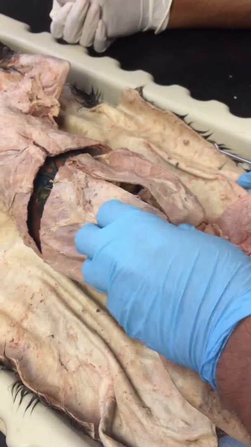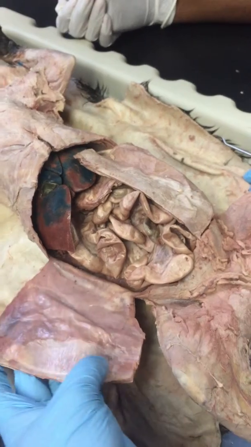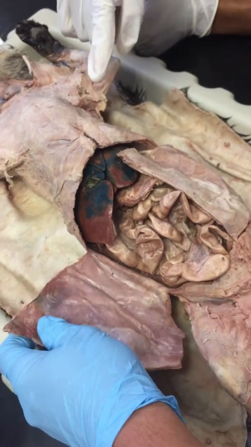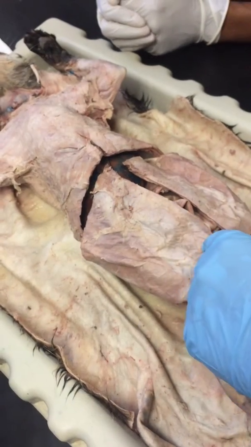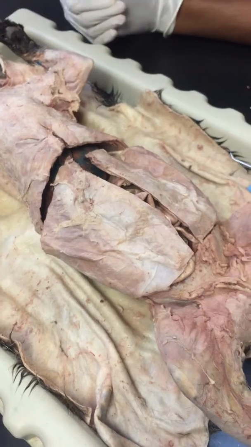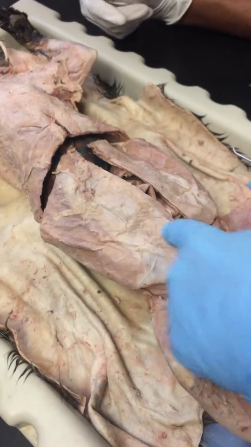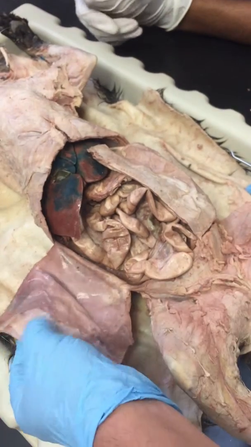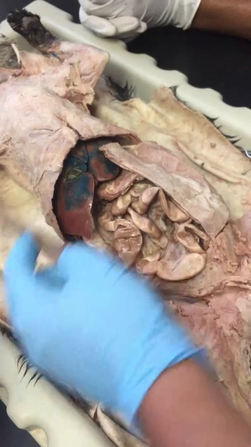On the inside is the transversus abdominis right here, actually a little bit further up. Rectus abdominis, if you guys remember from December when we were naming muscles, rectus means that the fibers are parallel to the midline of the body. So rectus abdominis, transversus abdominis, muscle fibers going this way.